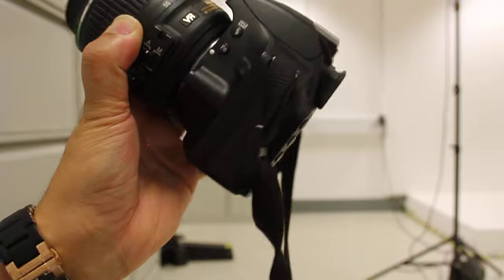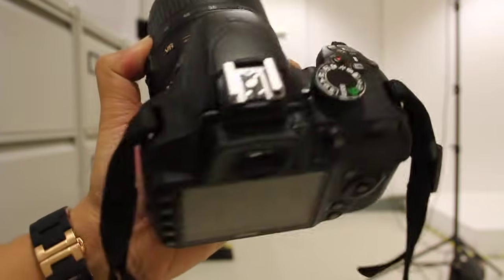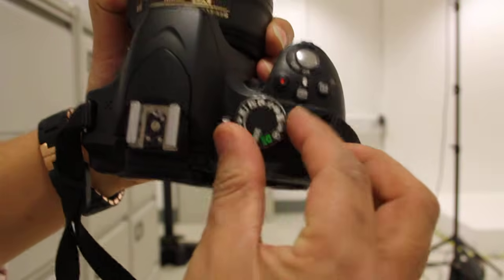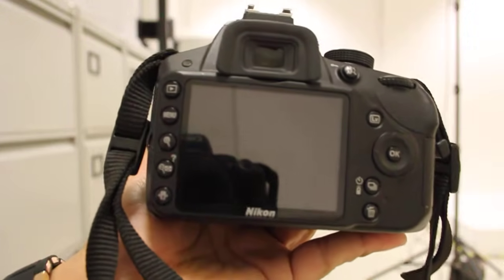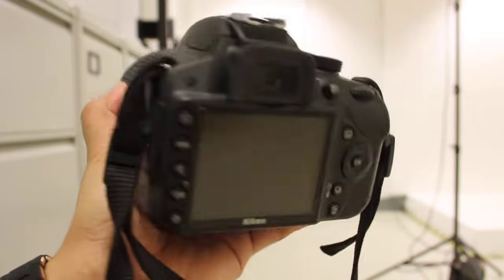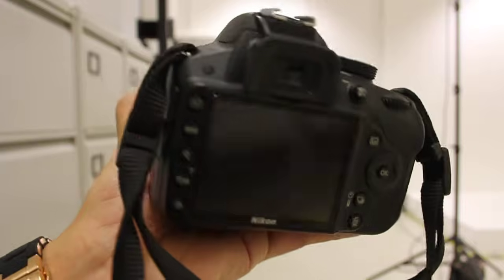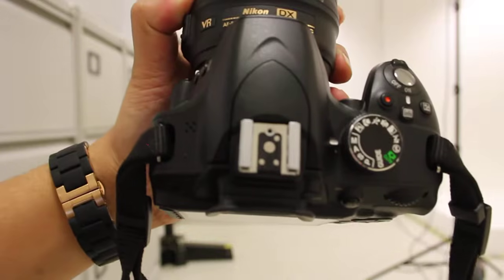But yeah, the Nikon D3200 in manual mode, looking at the settings. Perfect for school kids, college students that are getting into photography, just want an entry-level camera just to get them started with the manual features on a DSLR camera.